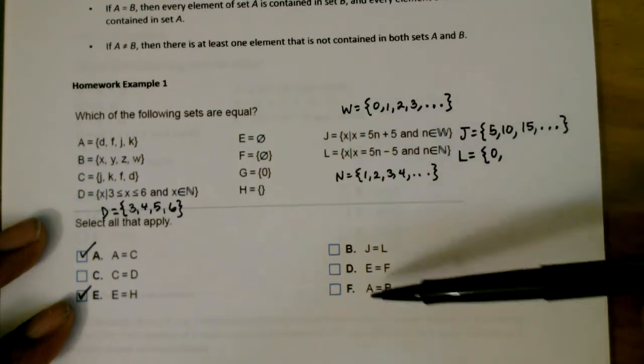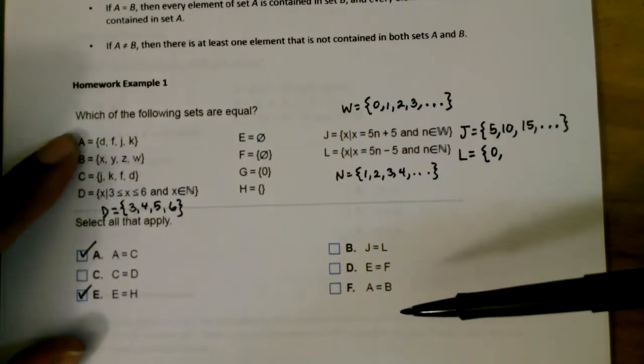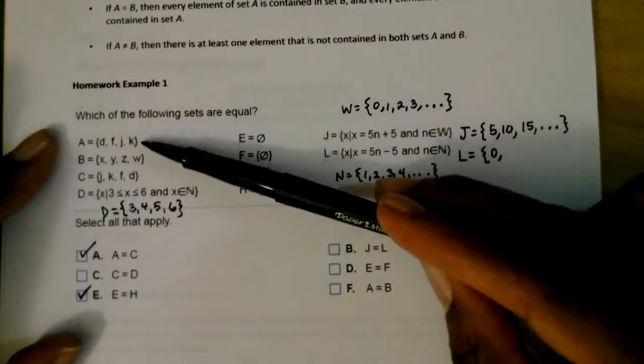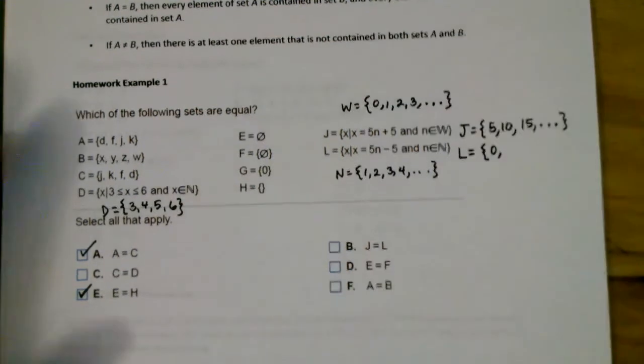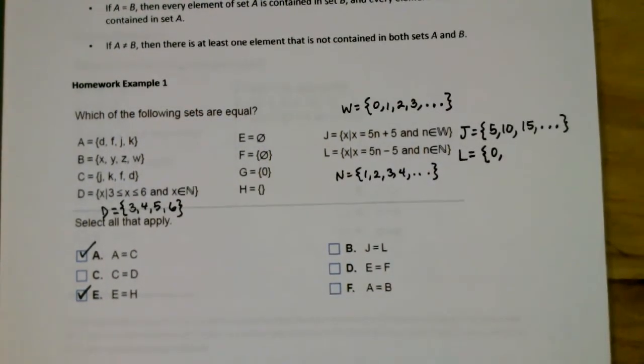And then finally, A is equal to B. That's false right here because A and B have letters that are different from each other. So the only two sets that are equal would be A is equal to C and E is equal to H. For them to be equal, every element in A must be in B, and every element in B must be in A.